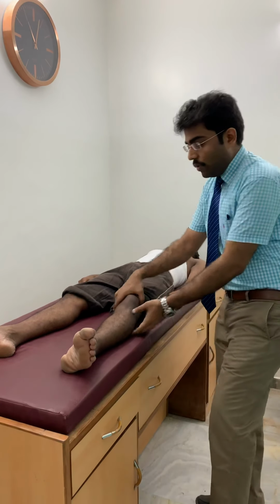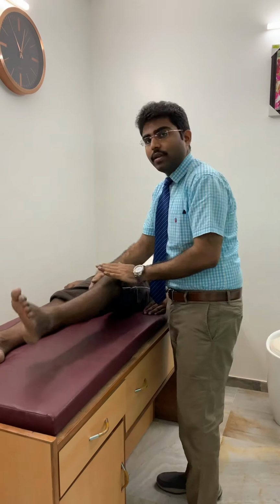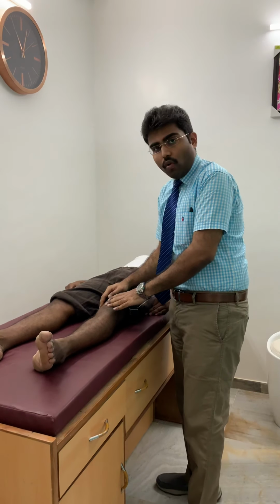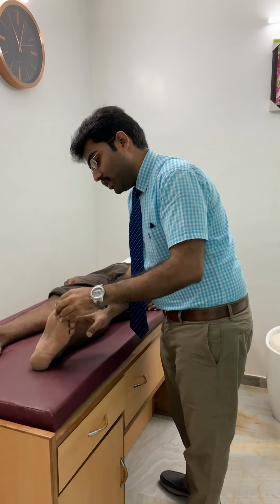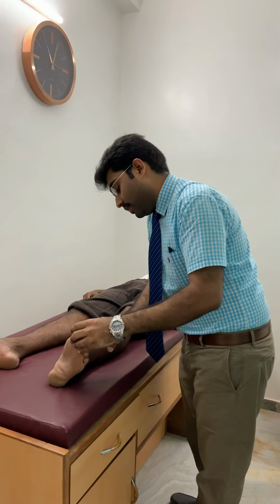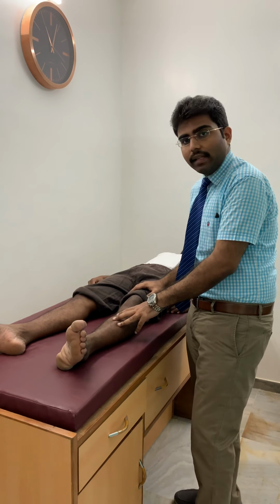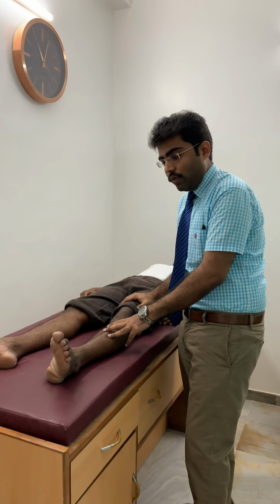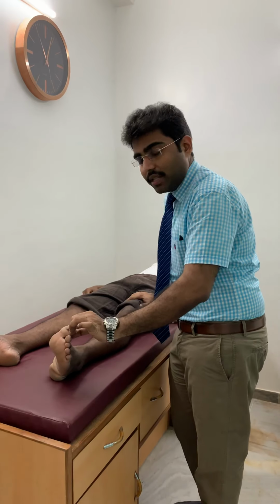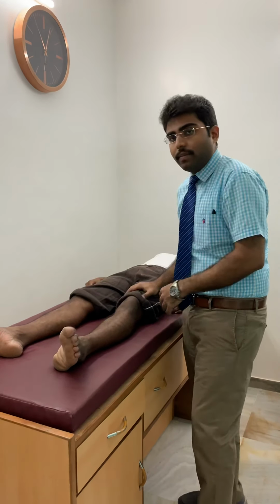Knee extension, when we make the patient extend, push the extension, is for L3, L4 mainly. Ankle dorsiflexion is again mainly L4, and I also go for great toe extension, that is L5. And for plantar flexion, we check the power of S1.